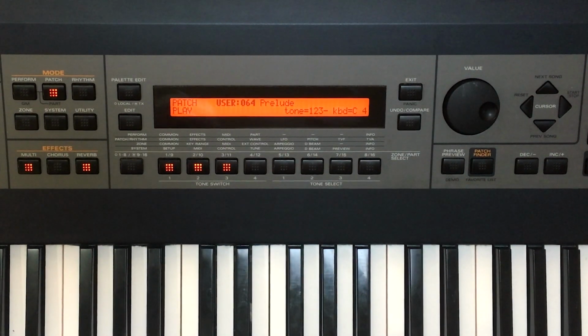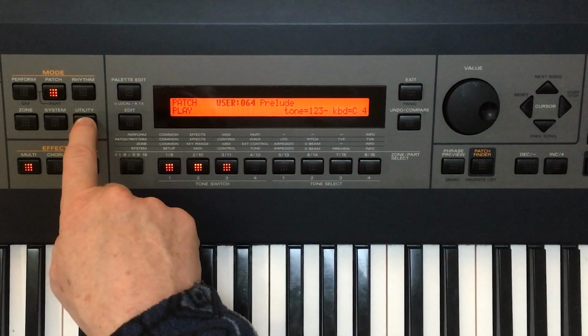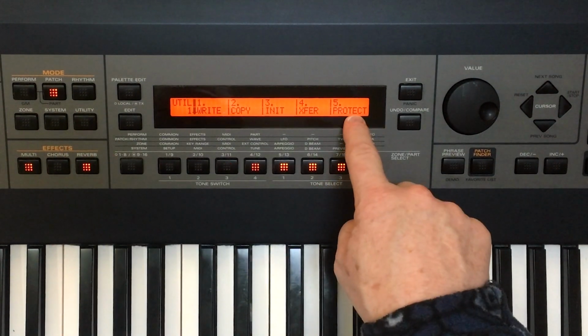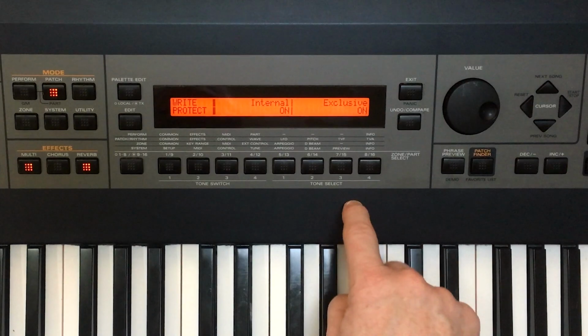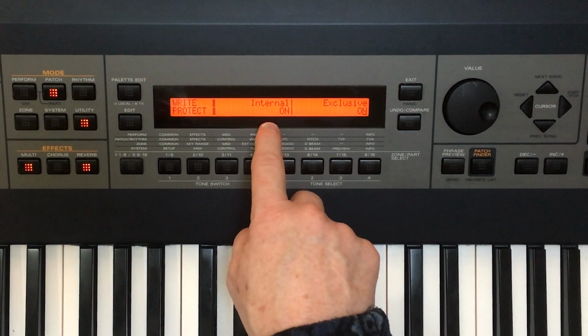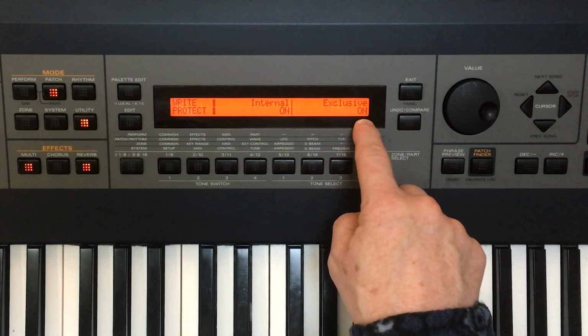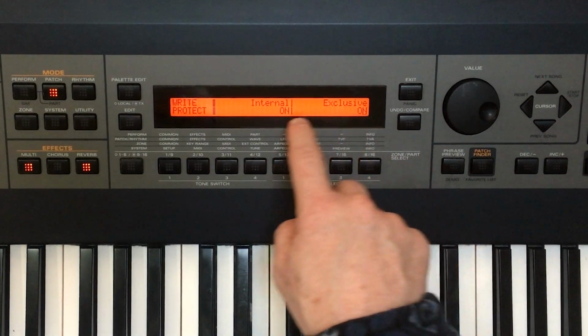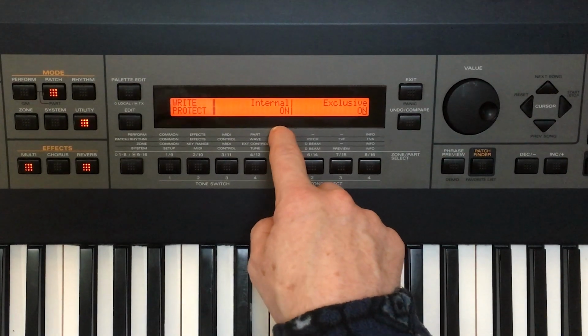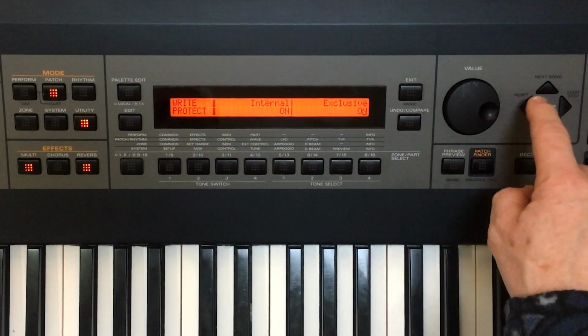First of all, we need to turn off the write protect. Let's go into Utility and let's select Protect. We've got two options here, internal and exclusive. We definitely want the exclusive to be turned off. I also turn off the internal. I'm not sure if it makes a difference or not.